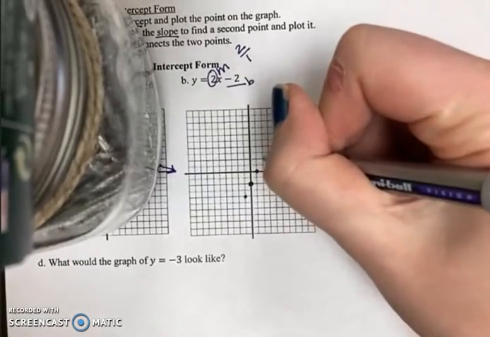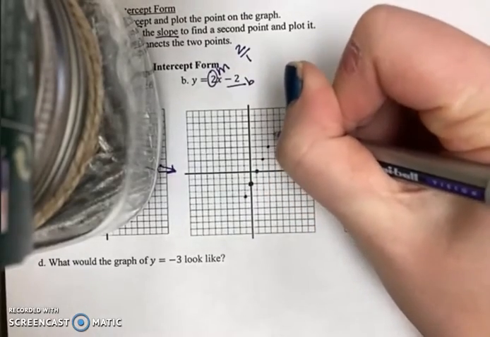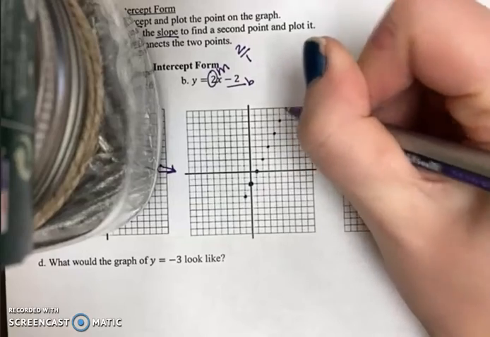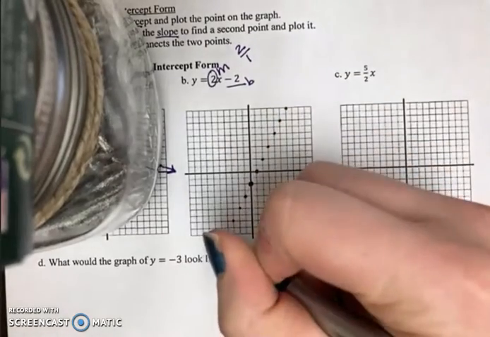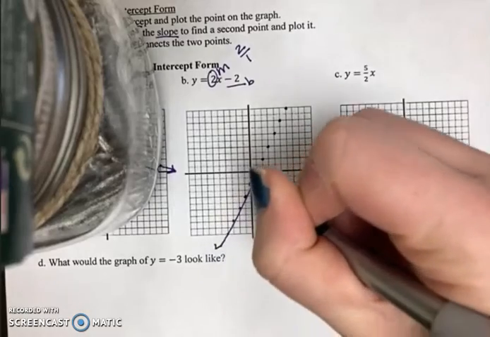You could at this point draw your line, but I'm just going to keep plotting some points, so that when I draw my line, it's a bit more accurate.